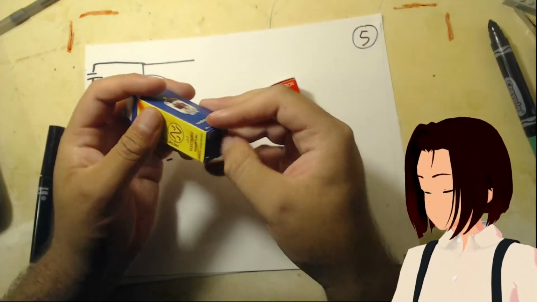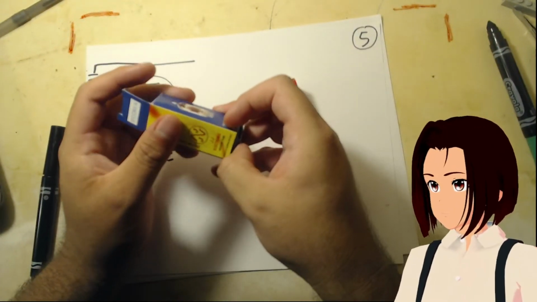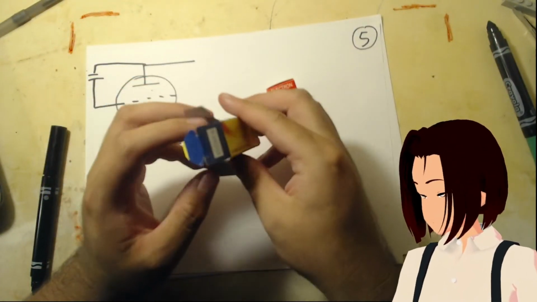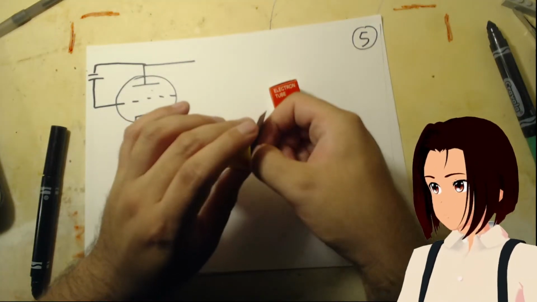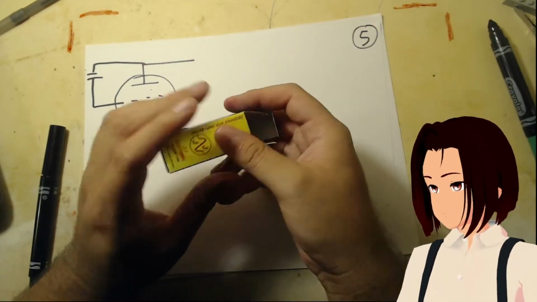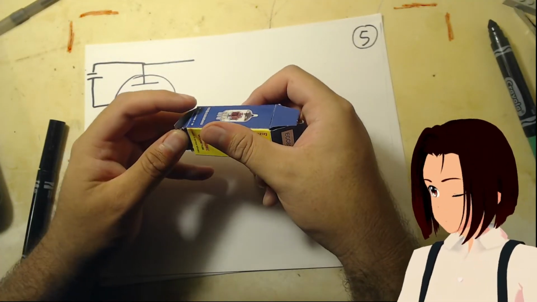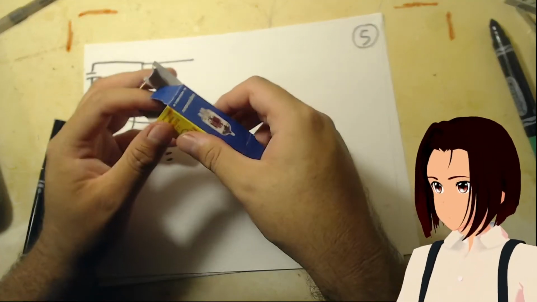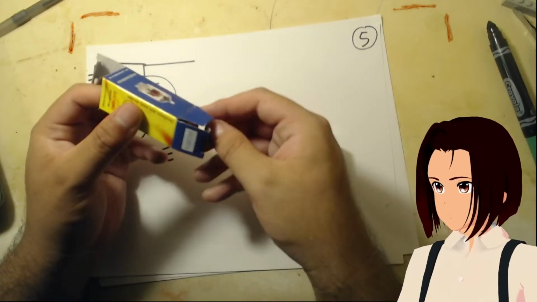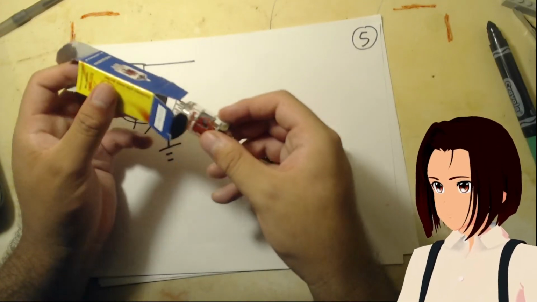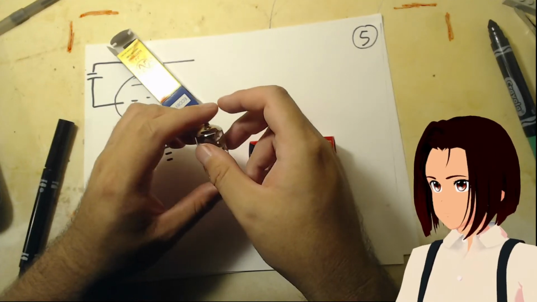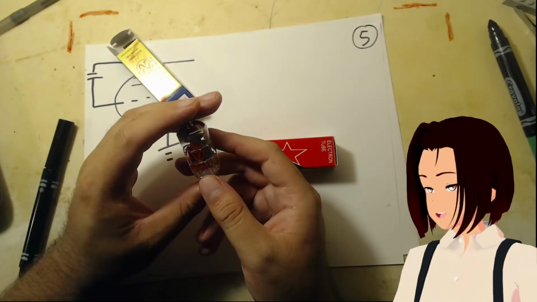Get out of there. Okay, hang on. They'll come out. Okay, well, I guess I'll just push you out. All right, guys.